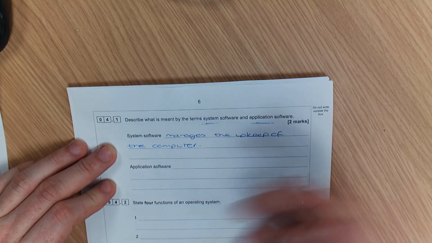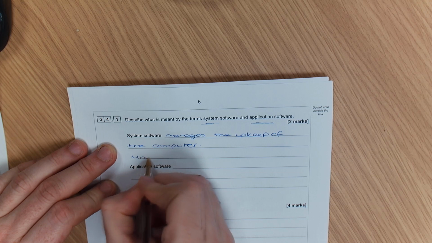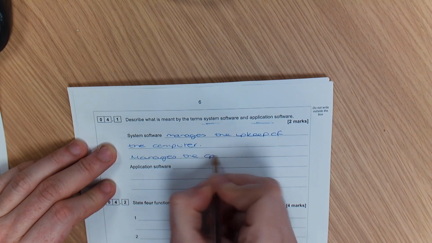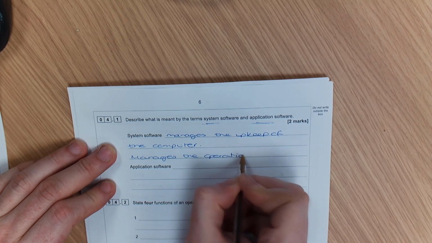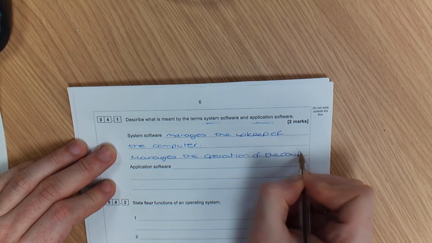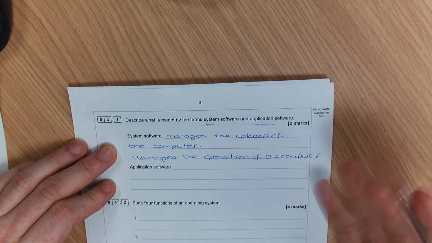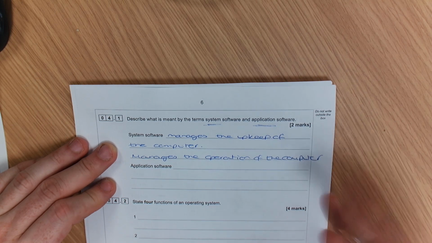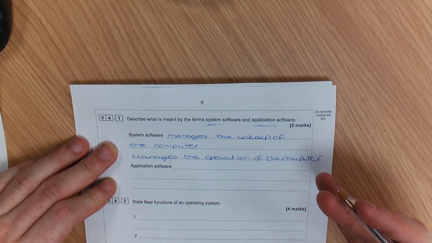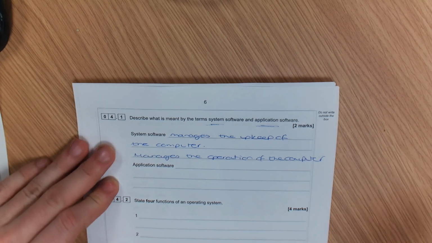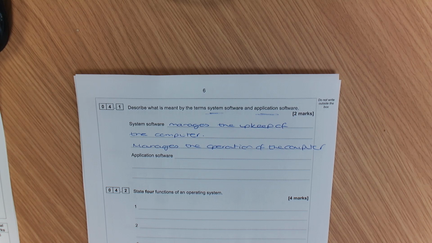It manages the operation of the computer. It also controls how the hardware works. So think about it, you've got device managers. That's the sort of thing you're thinking about there. Disk defrag, that's a system tool that you would use, all right? So system software is to do with the upkeep and maintenance of your machine.